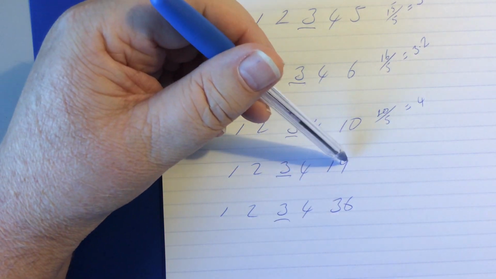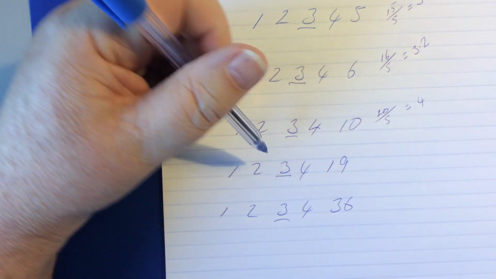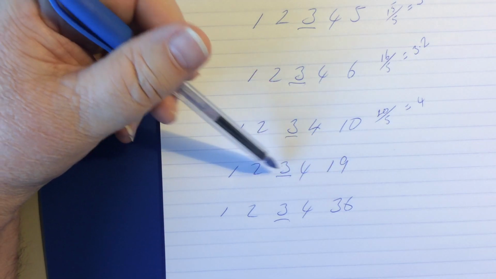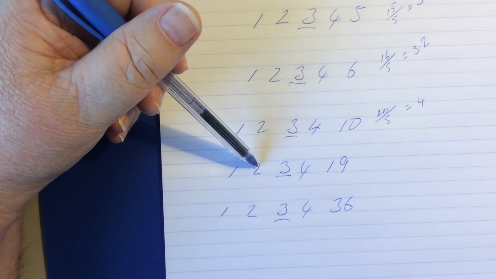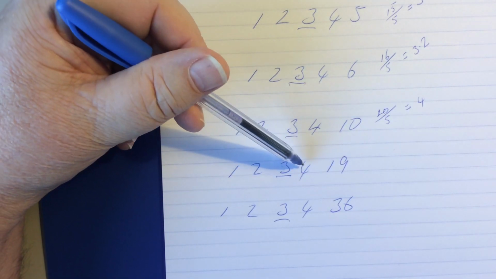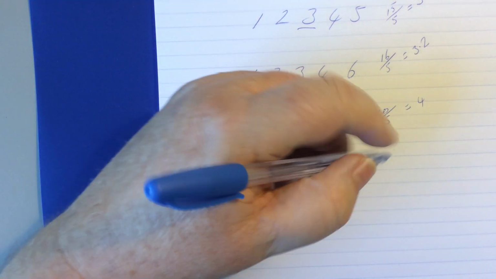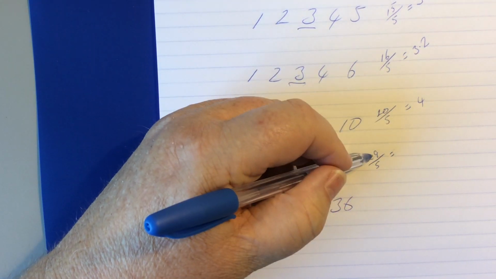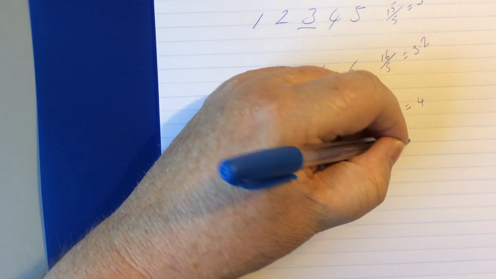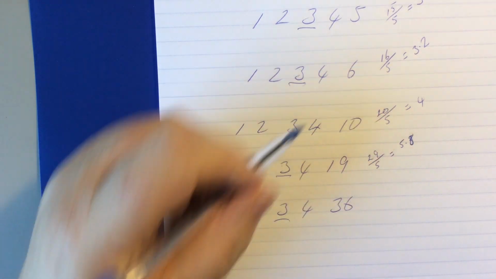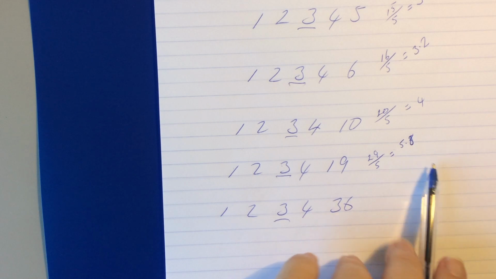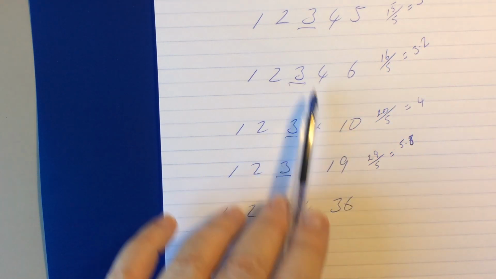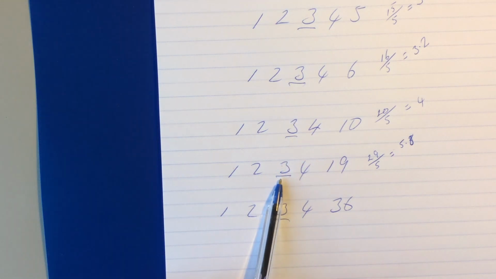1, 2, 3, 4, 19. The median's 3. This adds up to 19, 20, 25, 29. 29 over 5, which is 5.8. So what you can see is there's a trend of the mean increasing while the median stays the same.